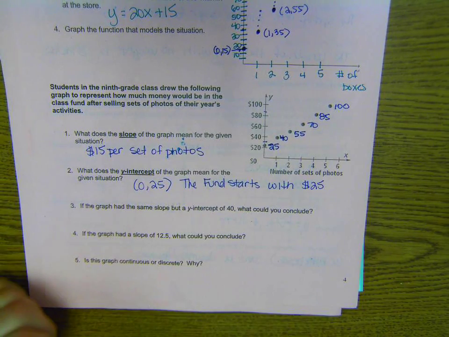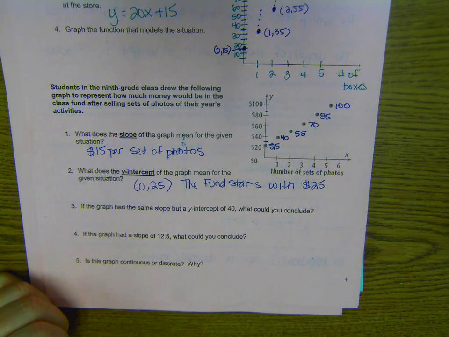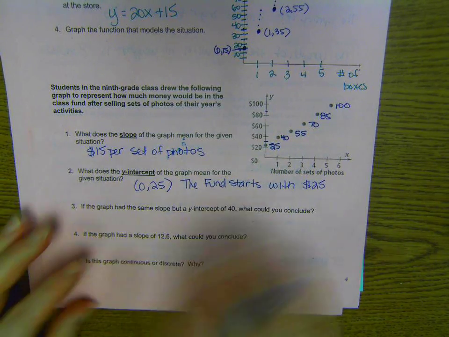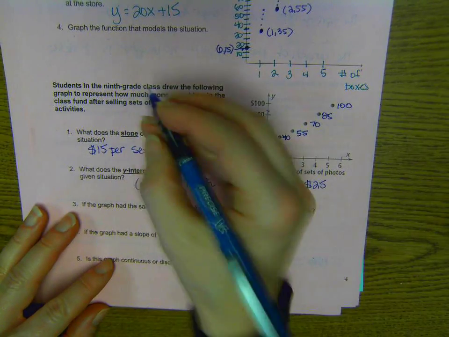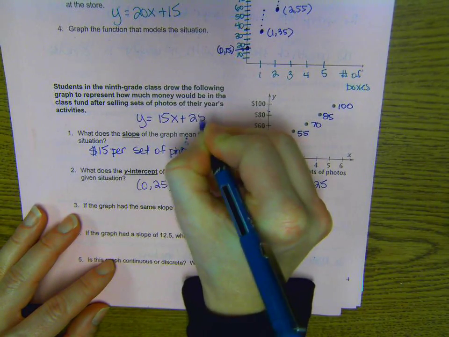So, doesn't that tell us how much we're selling the photos for then? $15 a set. Okay. All right. So, I don't ask you to do this, but wouldn't the equation for this be y equals 15x plus 25?